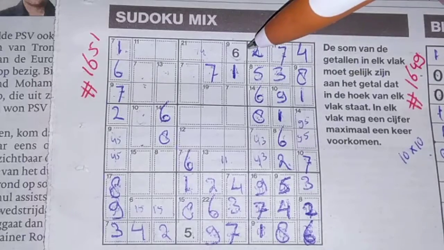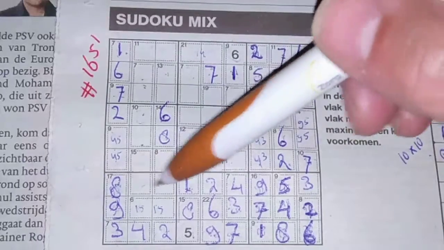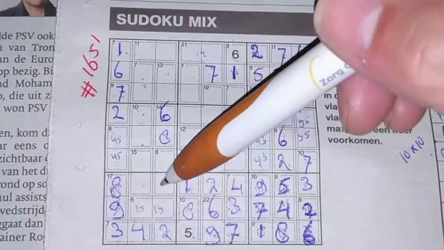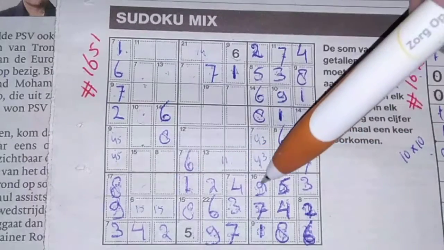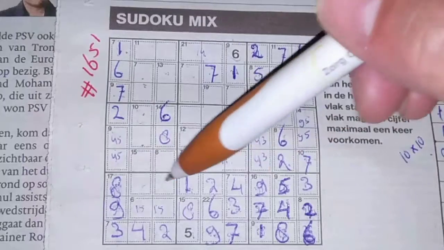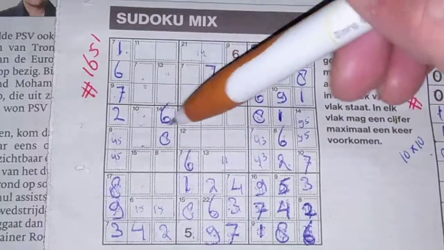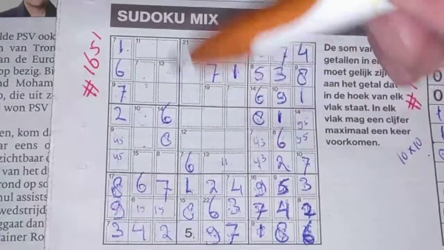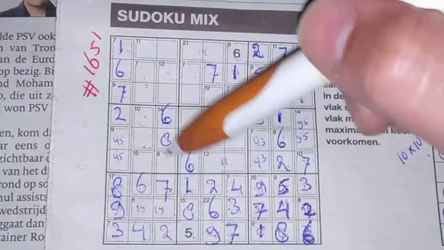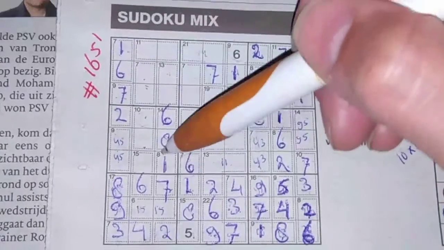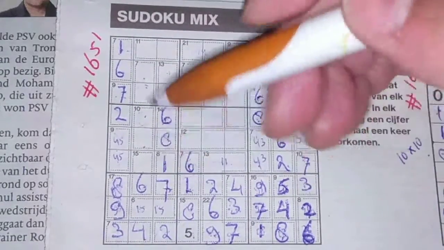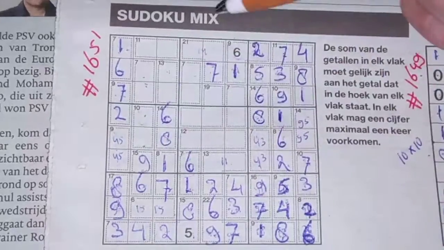Let me see. So 2 boxes left in this row. The missing numbers here are the 9, and no, we have a 9. The 7 and the 6. We have a 6 here, no 6 there, 6 should be here. The 7 goes there. Here the combination in the box of 8 should be 7 plus 1. Here the combination in the box of 15 will be 6 plus 9.